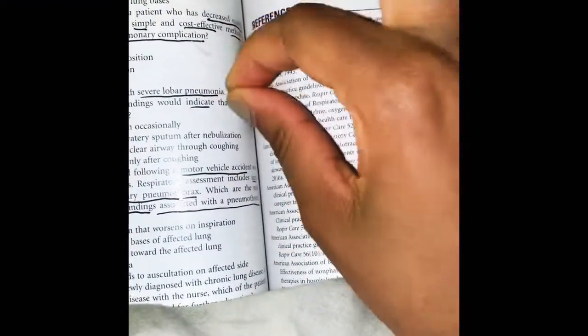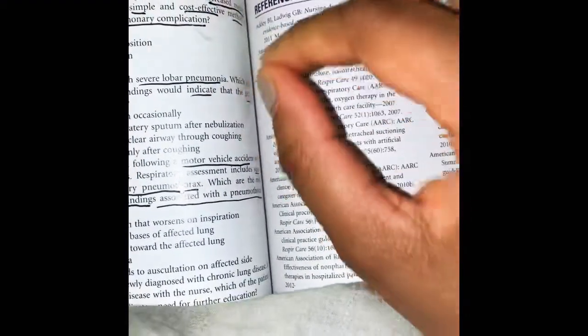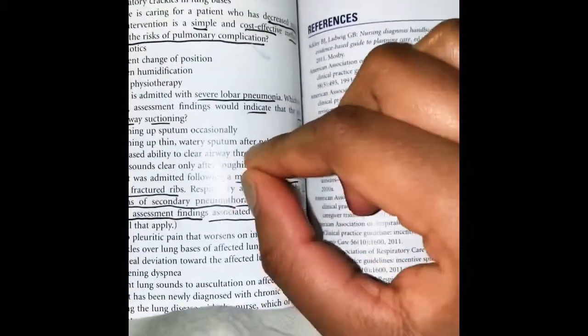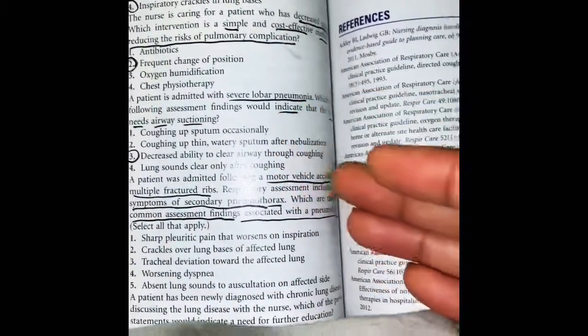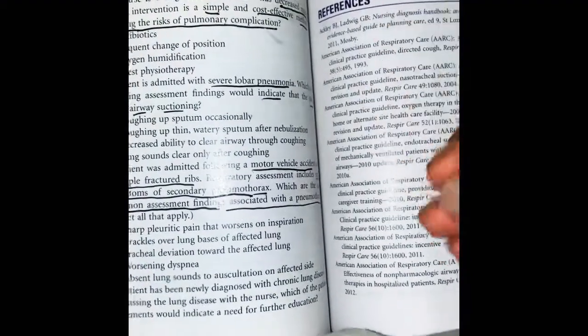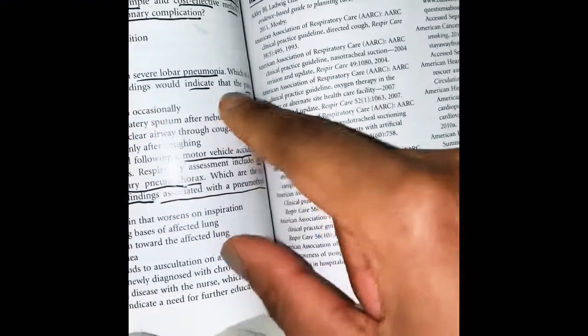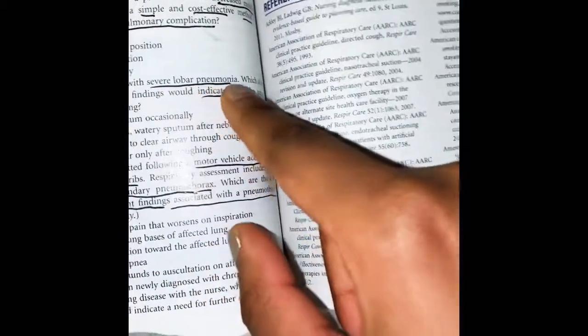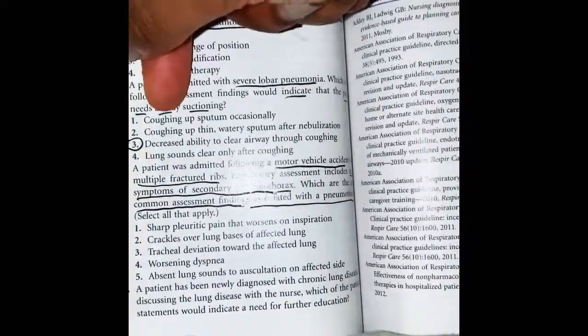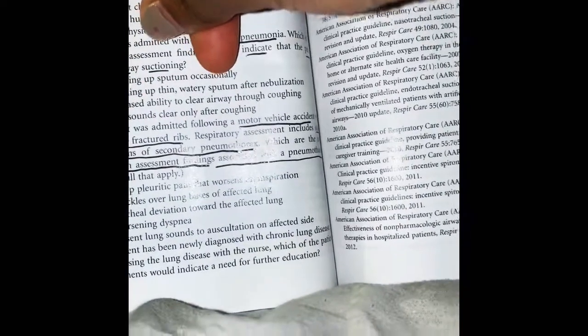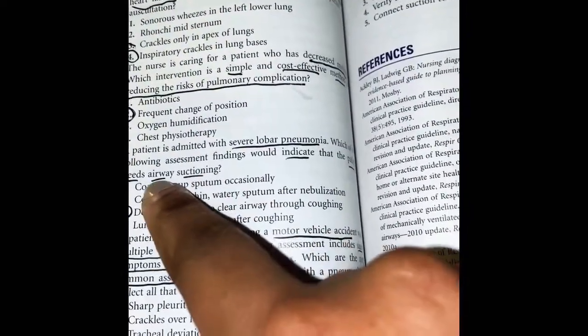Okay, once I understand they're admitted for severe lobar pneumonia, that's important because that will help me eliminate answers. That's part of my nursing assessment. And the question is, which following assessment findings indicate the patient needs airway suctioning. So why would that patient with severe lobar pneumonia need airway suctioning? The first one is coughing up sputum occasionally. If the patient's able to cough up sputum, the patient doesn't need their airway to be suctioned.